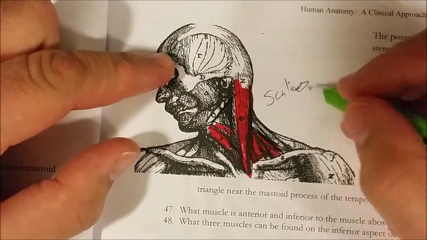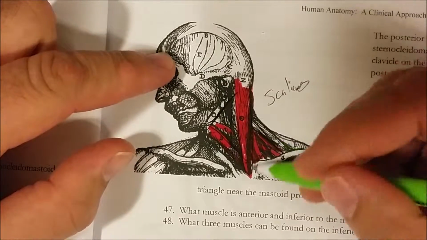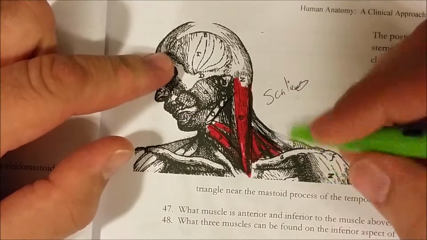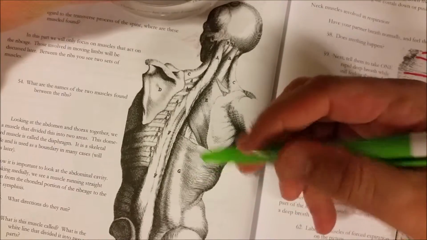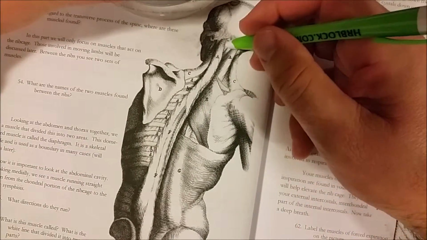Now the scalenes are important because they actually help lift your rib cage or rotate your head. And these here are going to be muscles of inspiration later. Again, if you notice, I'm not trying to tell you all the muscles, but I do want you to see that there are some muscles that are very important.